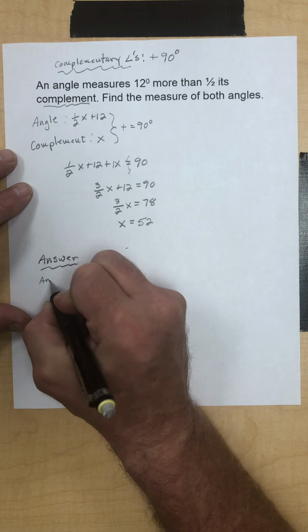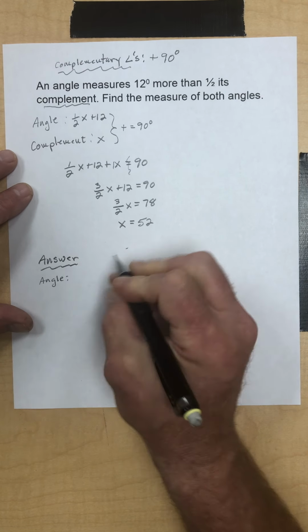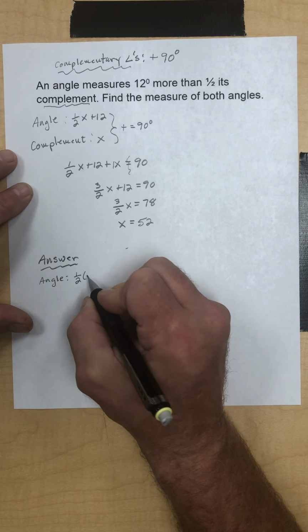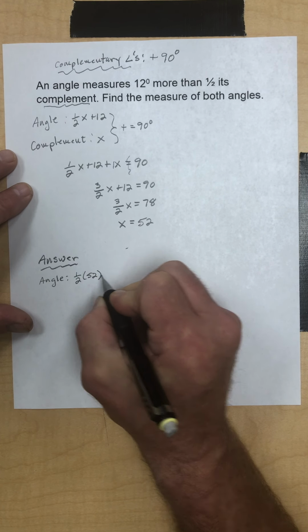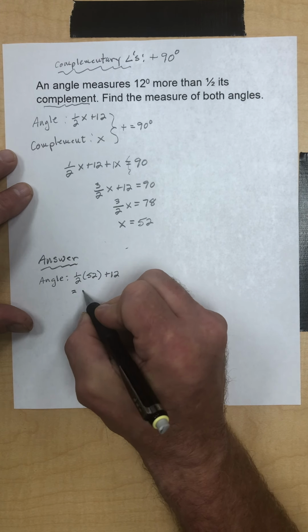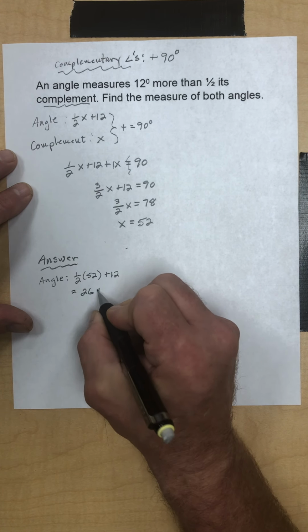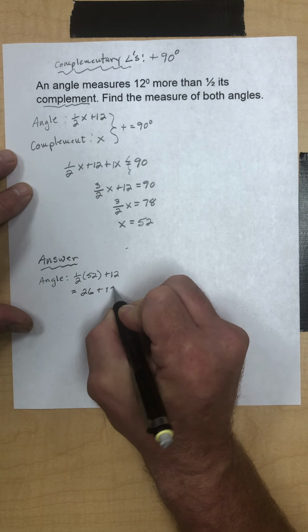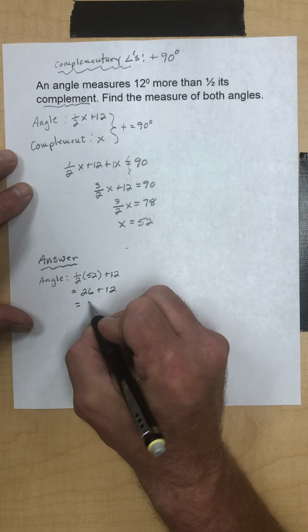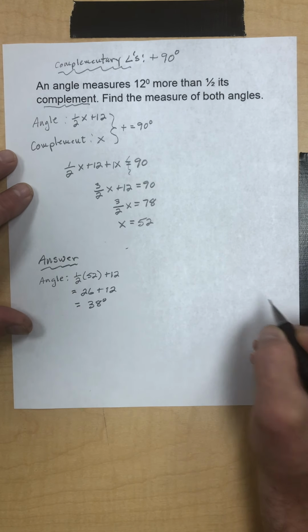So if we take that angle, it's 1/2 x, and x is 52. So I go 1/2 of 52 plus 12. Half of 52 is 26. So 26 plus 12, I'm going to end up with 38 degrees.